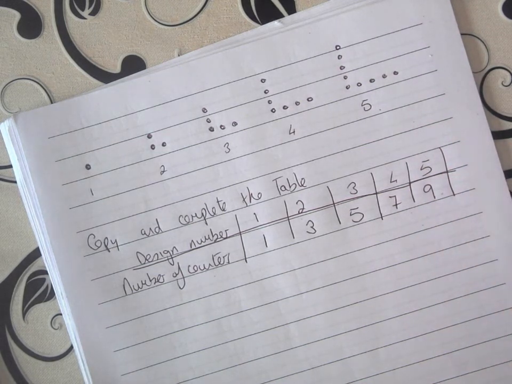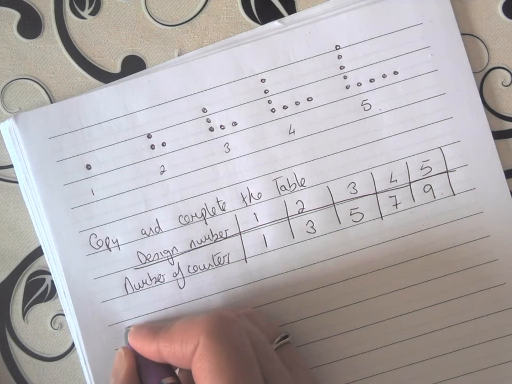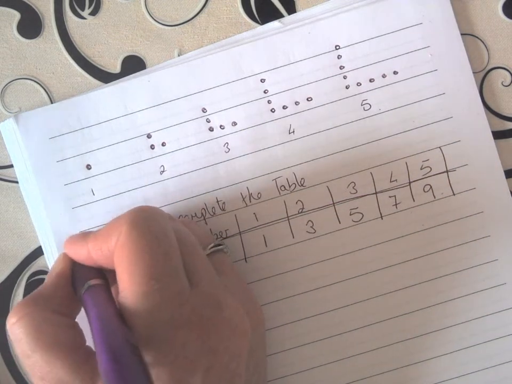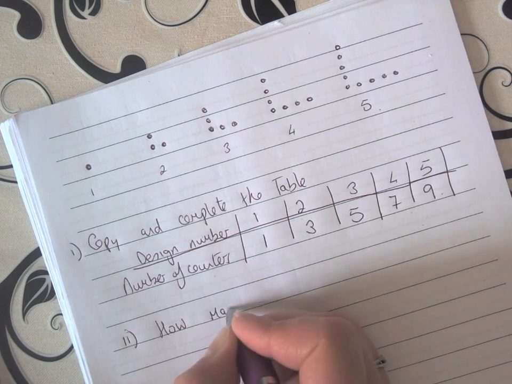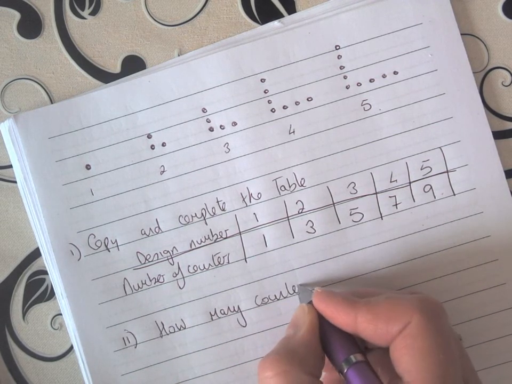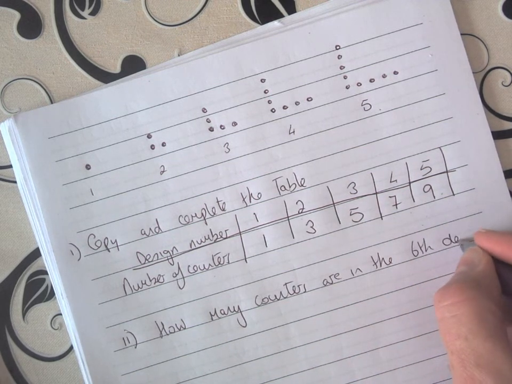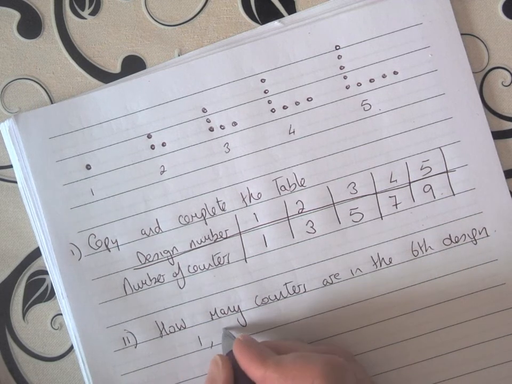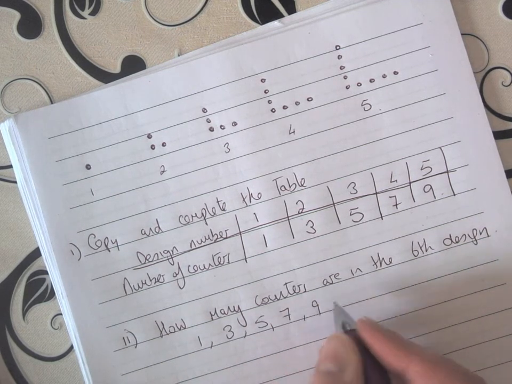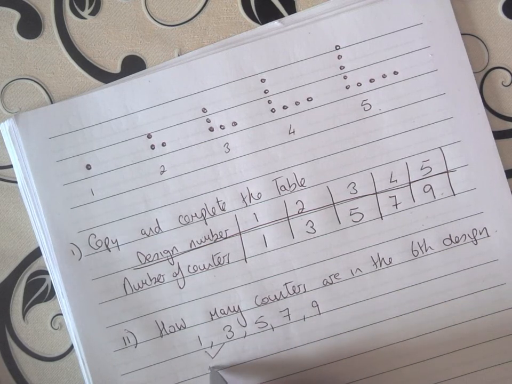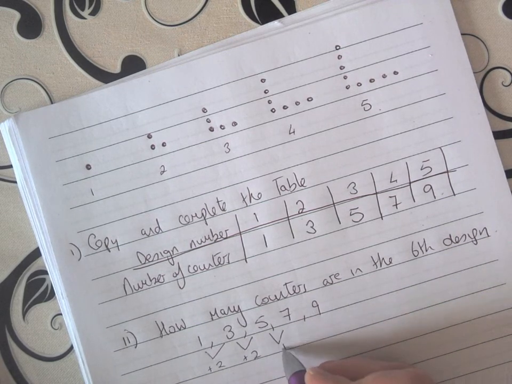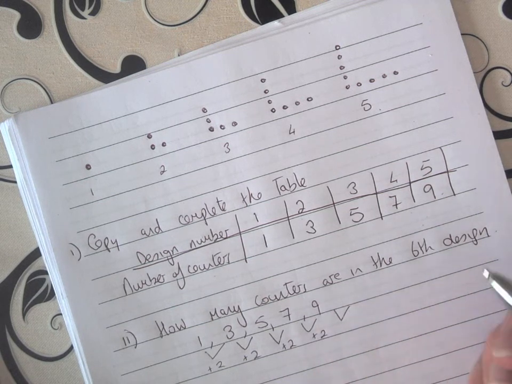Okay, so how many counters are in the 6th design? If we look, we have 1, 3, 5, 7, 9. So the pattern is I'm going up in 2. This is plus 2, this is plus 2, this is plus 2, and this is plus 2. So the 6th one is going to be 11. So your answer is 11. How many counters are needed to make the 15th design?